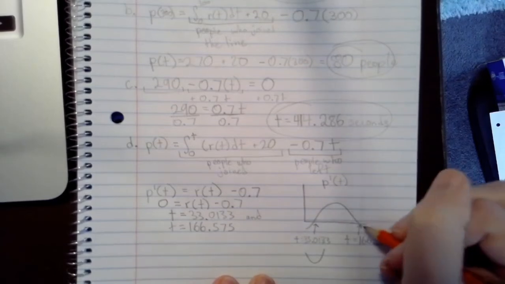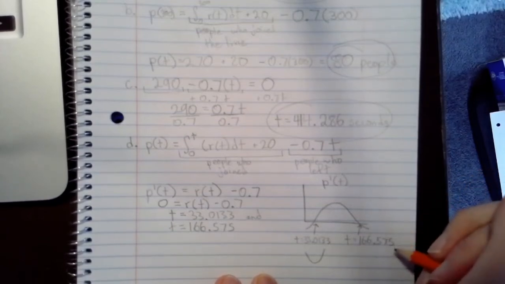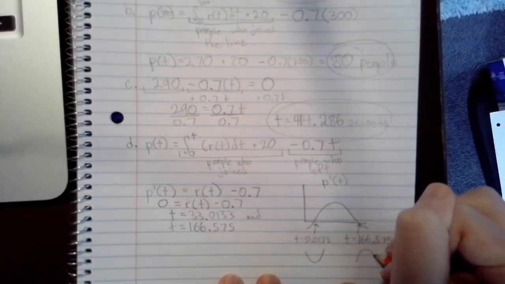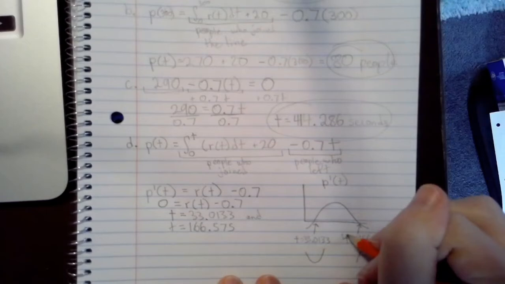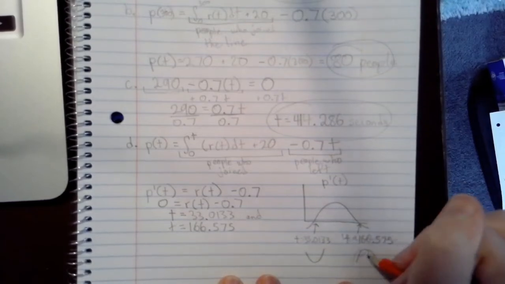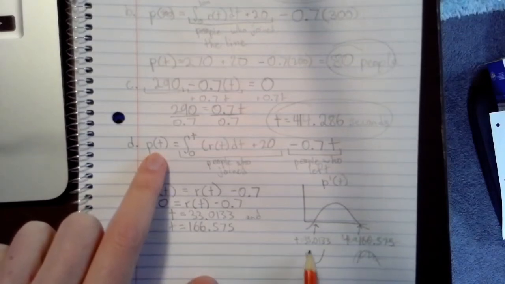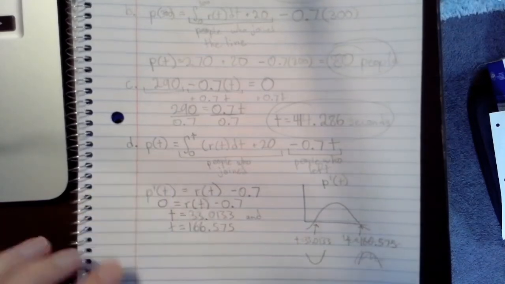Over here, when t equals 166.575, well, in that case, we have positive going to negative. So that would be a maximum. So we don't have to worry about that. So let's go ahead and put our value of t equals 33.0133 into our original function here.